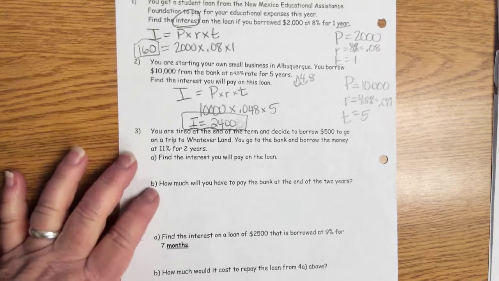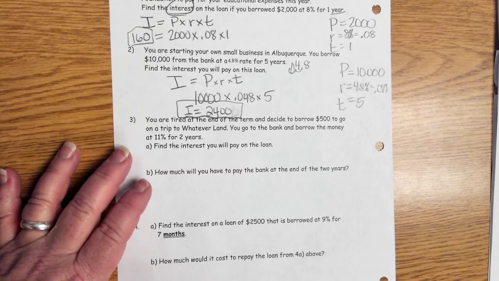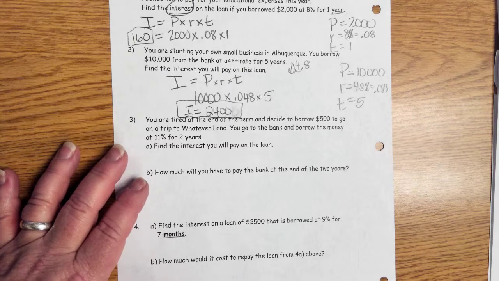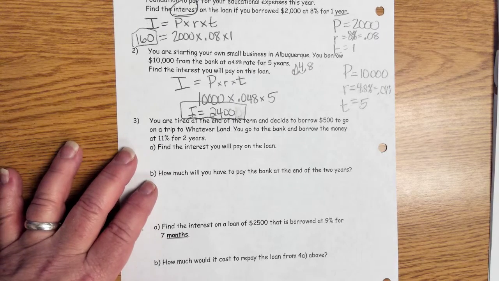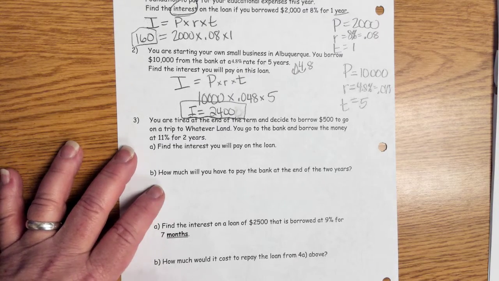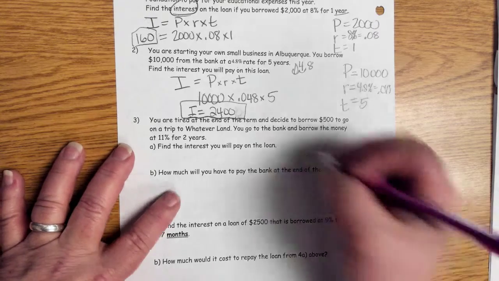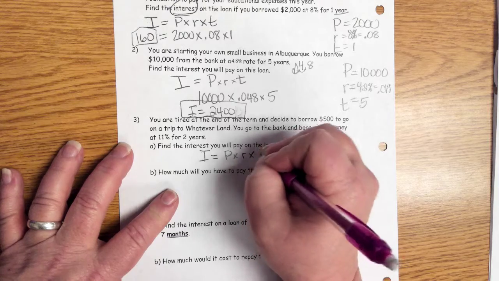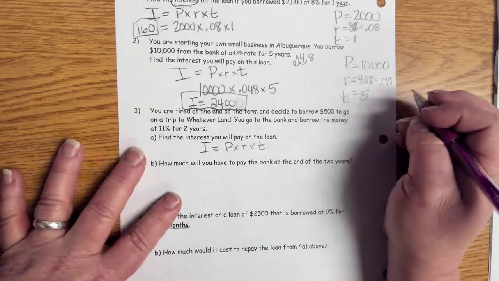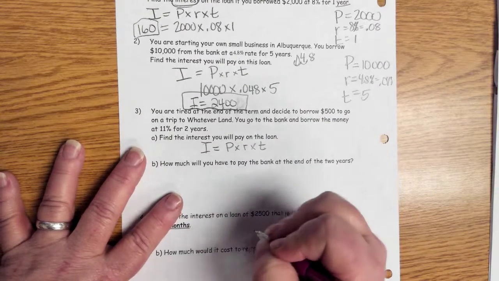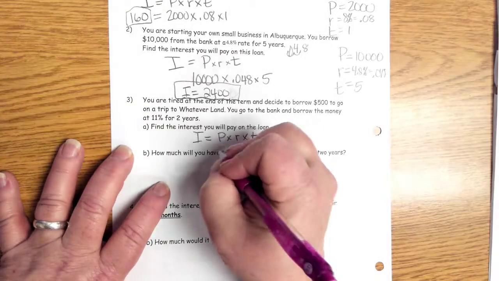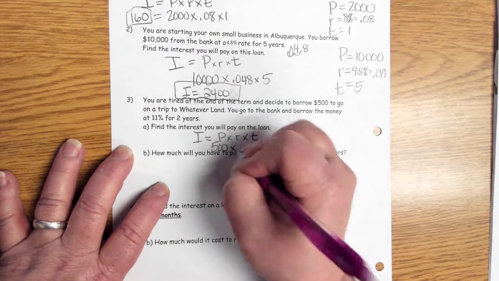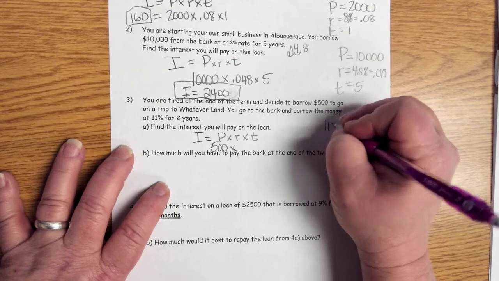All right, you are tired at the end of your term and decide to borrow $500 to go on a trip to whatever land. I like that. You go to the bank and borrow the money at 11% for 2 years. So I equals P times R times T. What's my P? $500. Times what's my R? 11%.